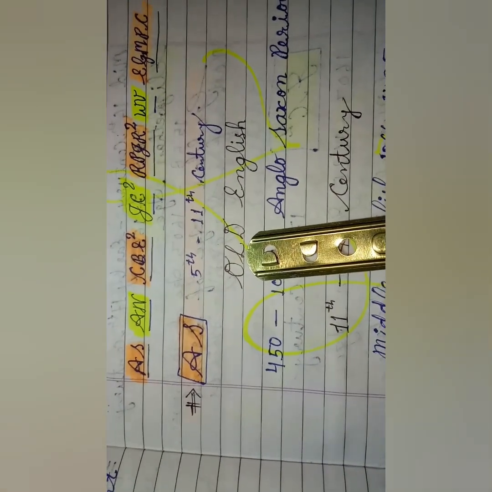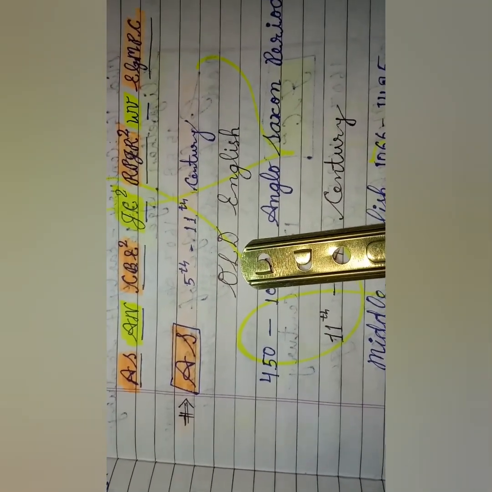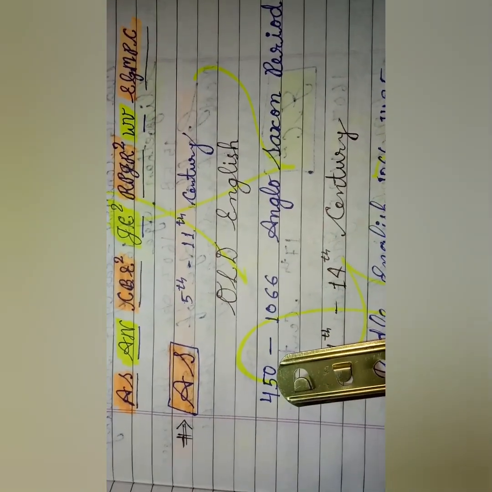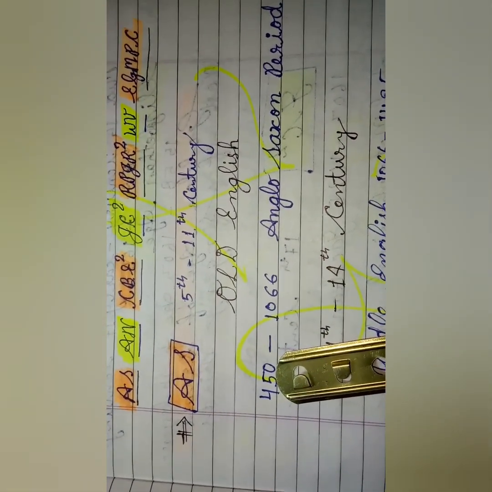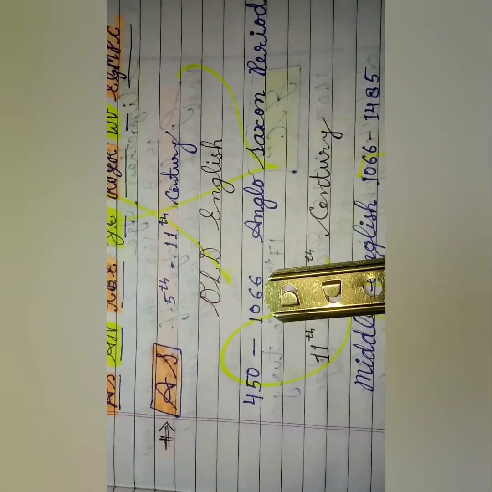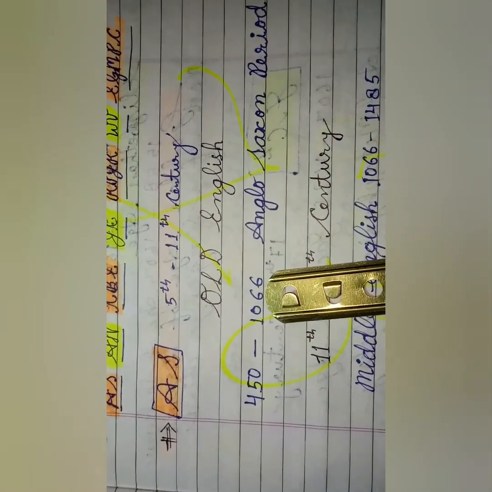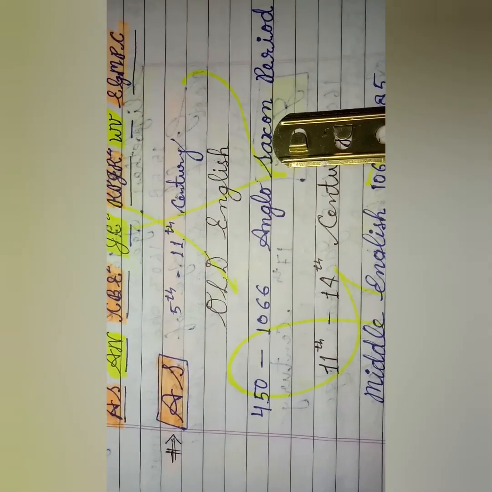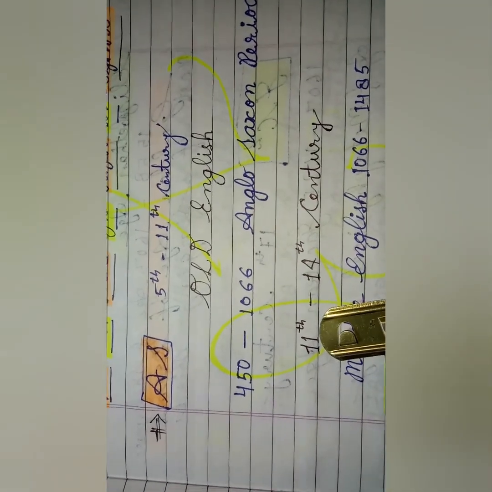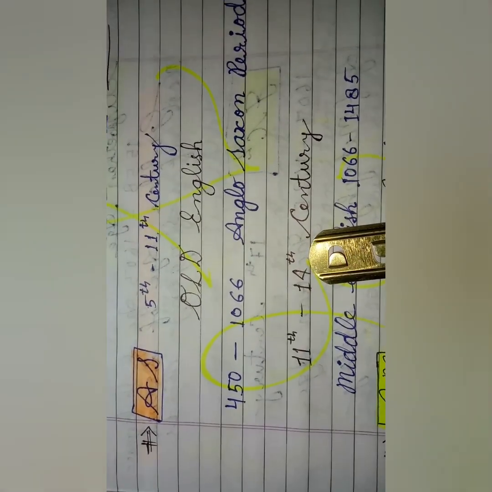This period is also known as Old English. The time period of Old English is 450 to 1066, Anglo-Saxon period. And the next one is the 11th century to the 14th century.